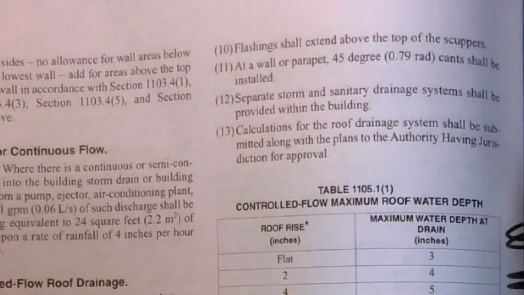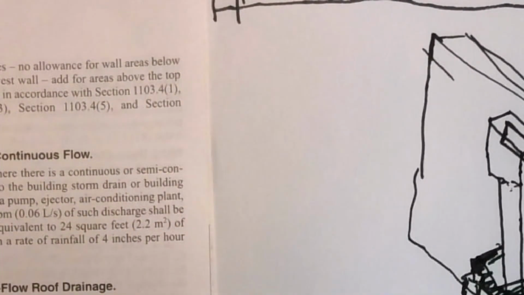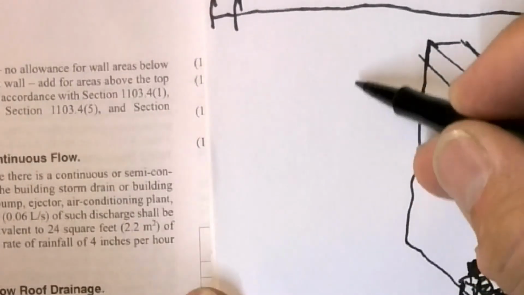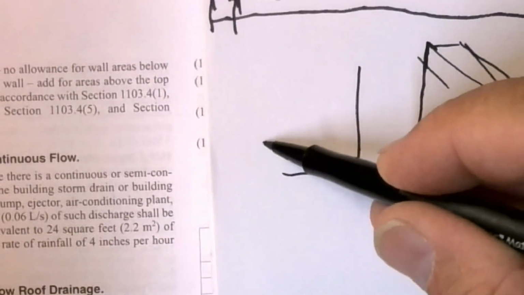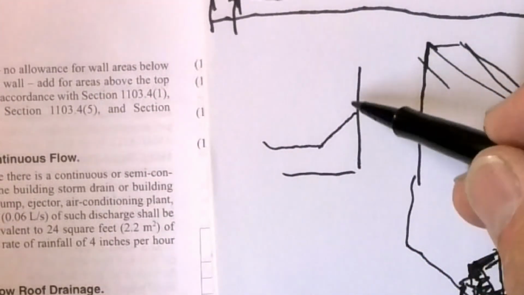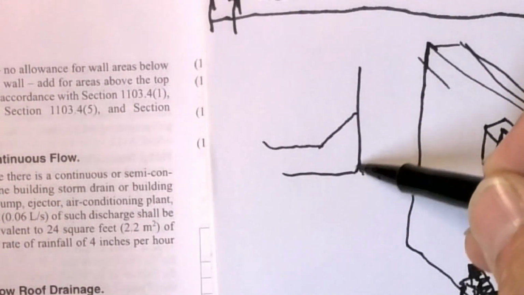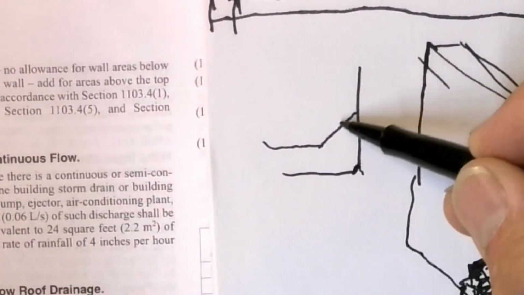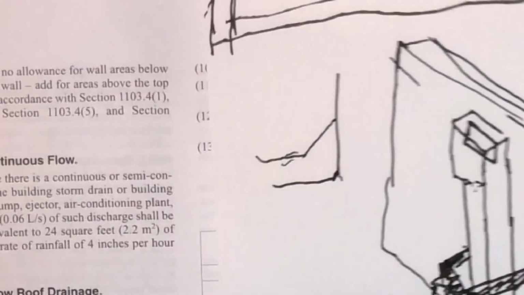Let's look at this one. So we have a wall that comes down, right? And let's say this is the base of the wall. We have roofing material that's coming in. We have to put in a 45-degree cant like this, so that water doesn't sit there and collect right inside here. It'll always kind of slide out, okay? So that's what they're talking about.